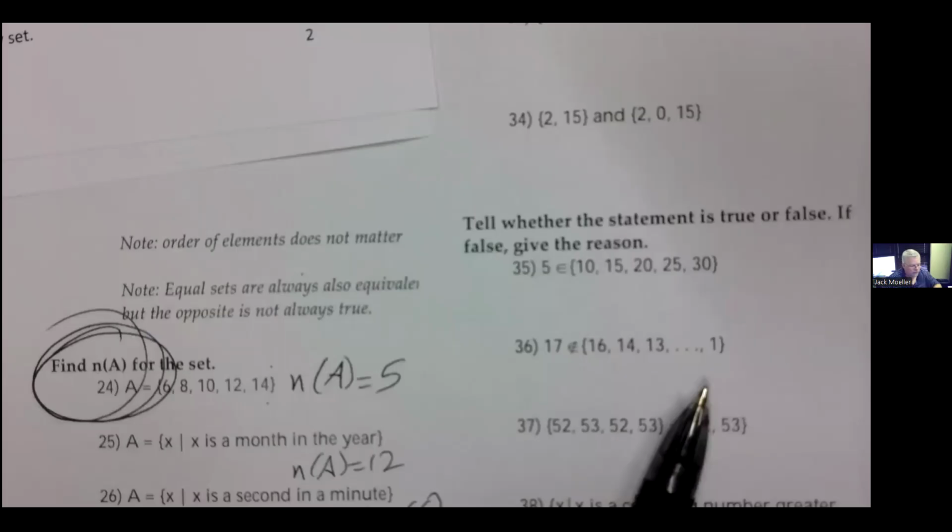I have no students that are over 100 years old, so that would be an empty set. Or let's say I want a list of the days of the week that start with a Z. There are no days of the week that start with Z. So that would be an empty set. And how many elements are in an empty set? There are zero because there are no elements.